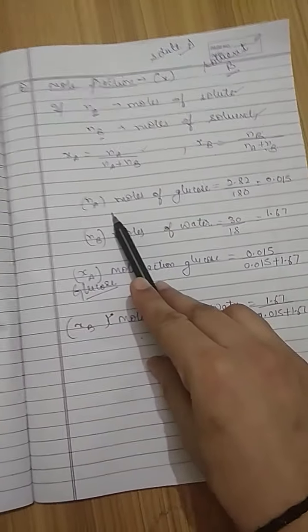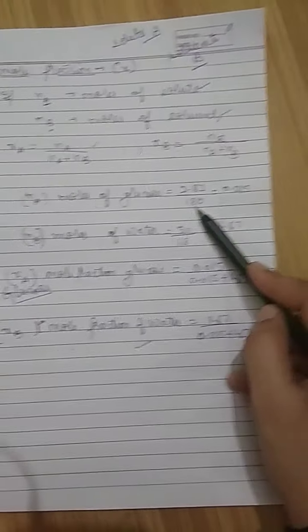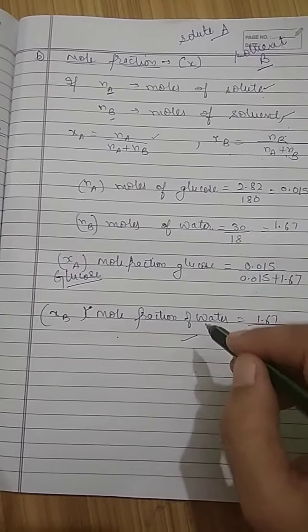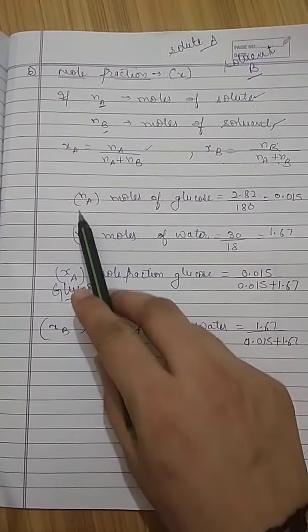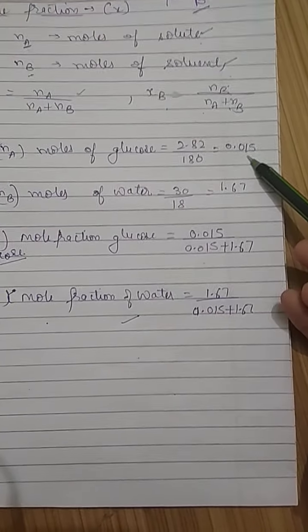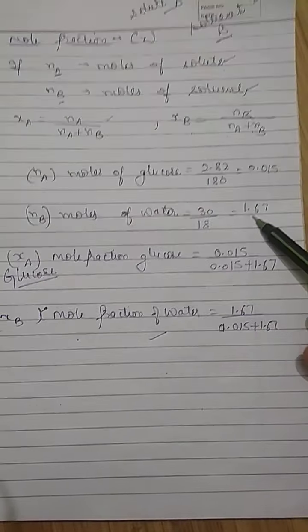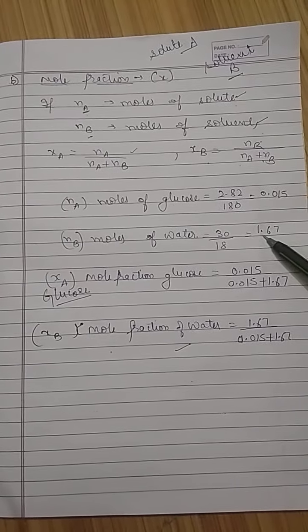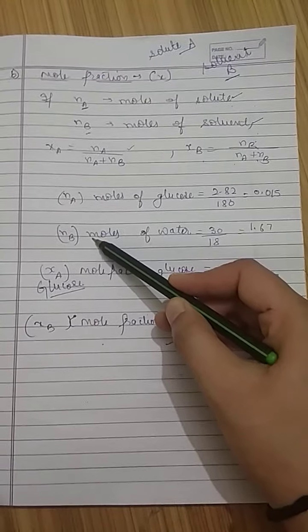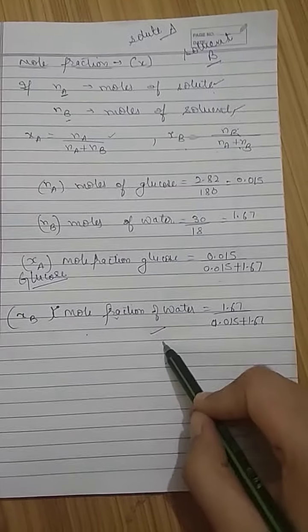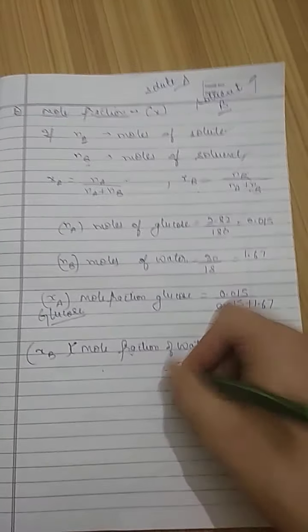Okay, so how to find the number of moles? By dividing given mass upon molar mass. Here we are dissolving glucose in water, and glucose is solute and water is solvent. So for number of moles of glucose, given mass is 2.82, which is given in the question, and the molar mass is 180. So we'll divide these two and we'll get the answer. Similarly, to find the moles of water, mass given is 30 gram upon 18, it will give us the number of moles of water. So this we get nA, here we get nB, and we'll substitute the values in both equations. We'll get XA and XB, that's the mole fraction of glucose and mole fraction of water. Okay, thank you.